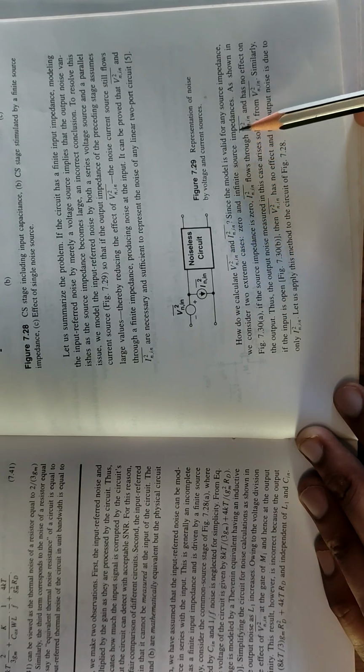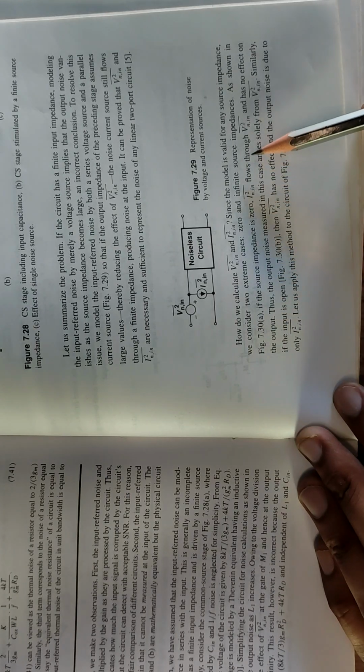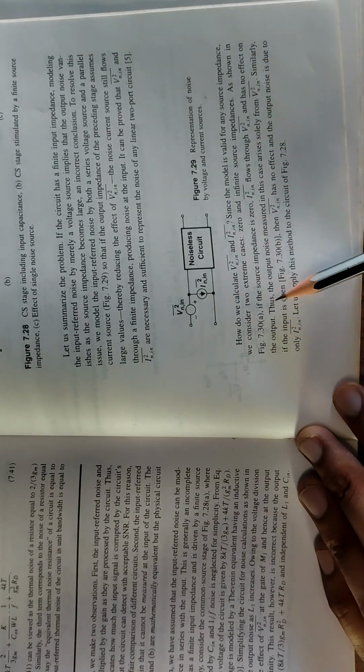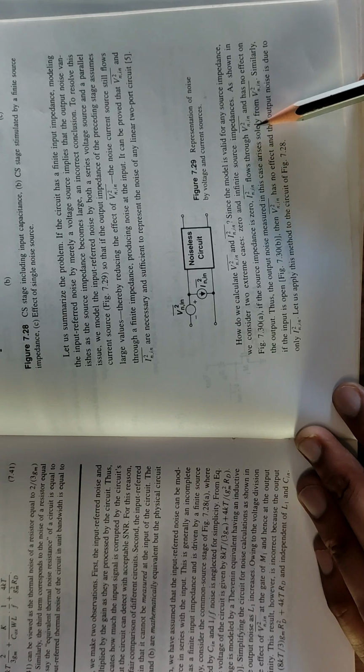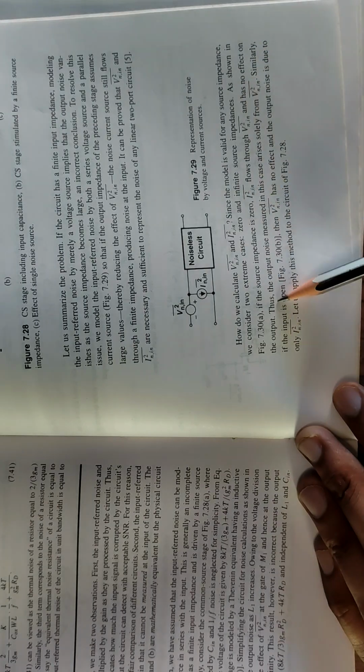Since the model is valid for any source impedance, we consider two extreme cases, zero and infinite source impedance, as shown in figure A. If the source impedance is zero, I_n,in squared bar flows through the short and has no effect on the output.